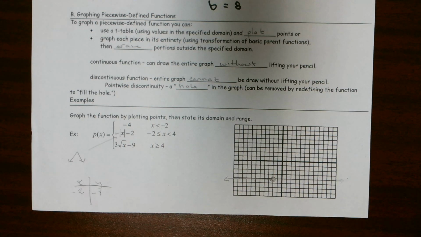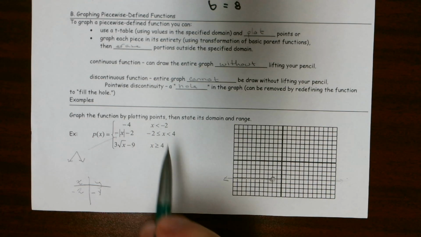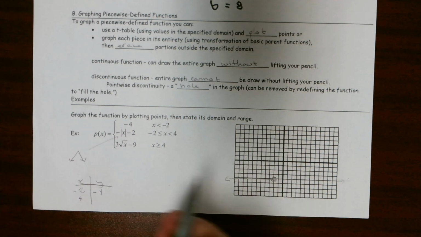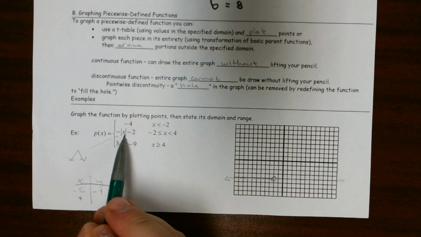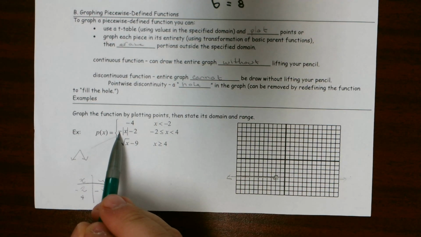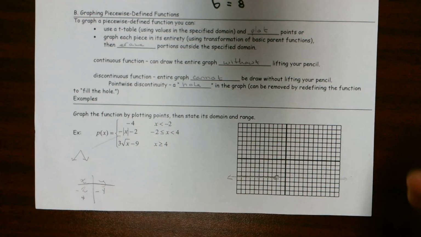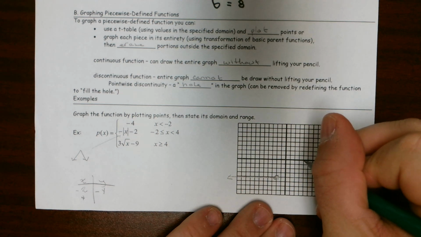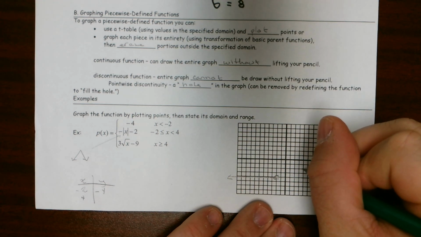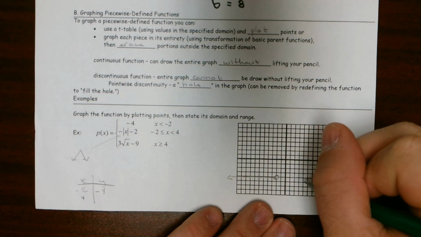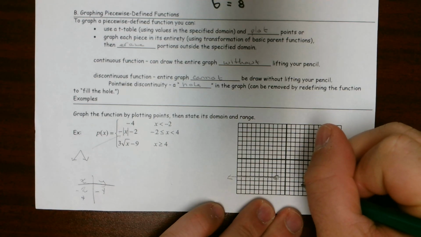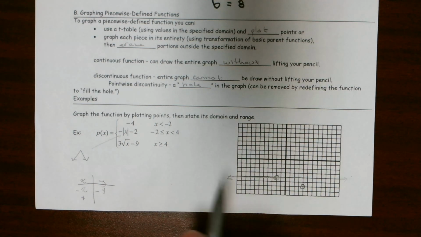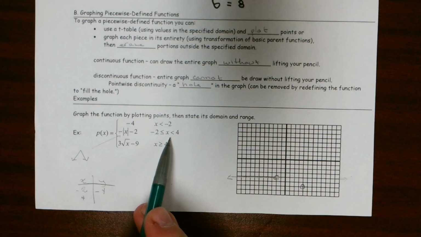Okay, now let's plug in 4. So the absolute value of 4 is 4. This is going to make it -4. -2 is going to make it -6. So when I plug in 4, I'm going to get out -6. And I have an open dot right there because it's less than 4.